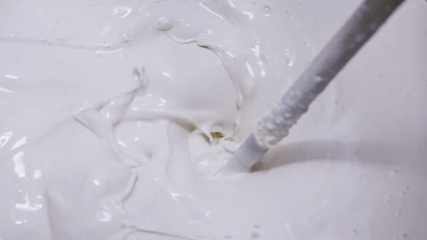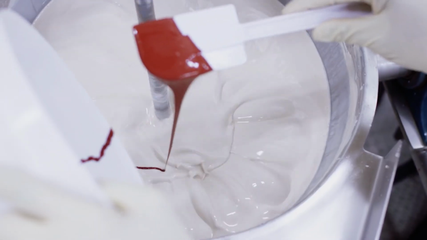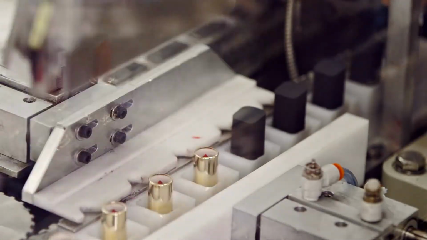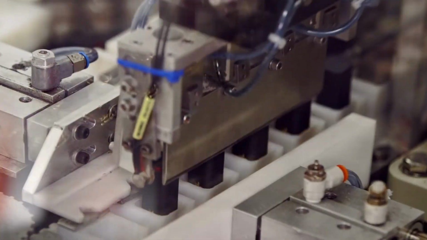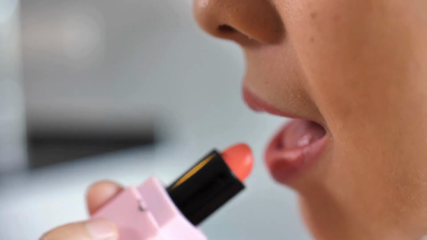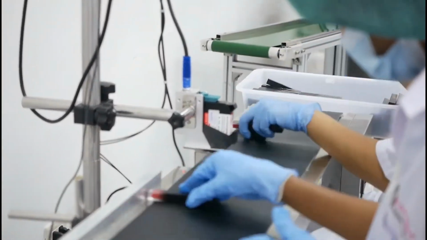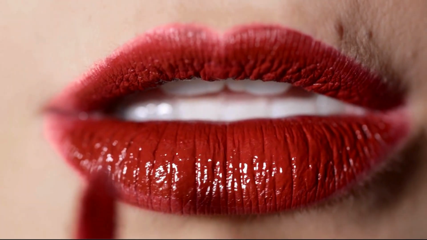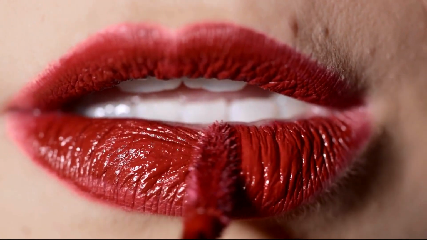Advanced mixing technologies, like the Silverson high-shear batch mixer, have significantly improved the efficiency and consistency of lipstick manufacturing, addressing many traditional challenges. As a result, the lipstick you apply is not just a cosmetic product, but the outcome of a carefully controlled and innovative process.